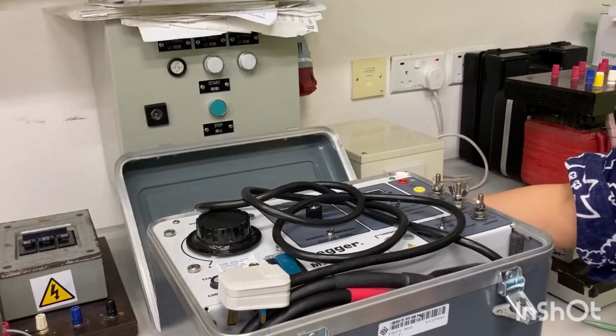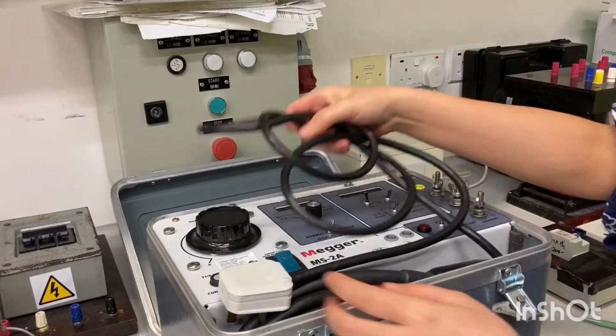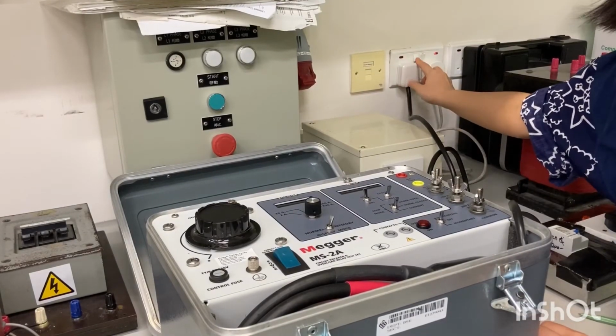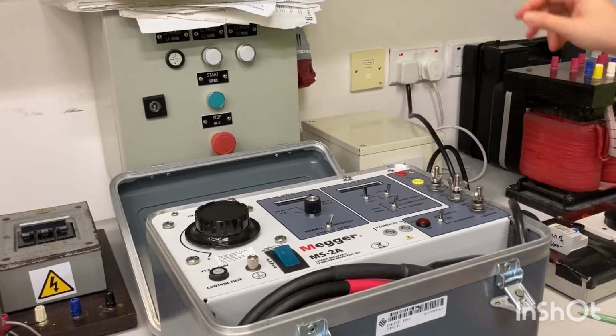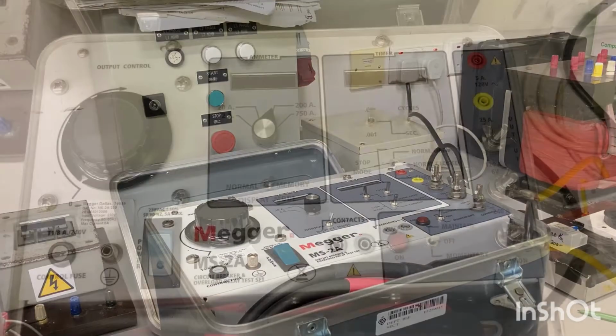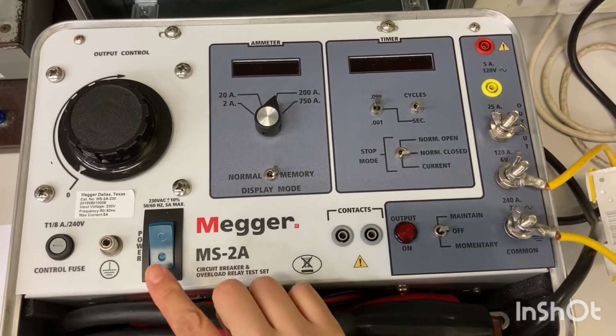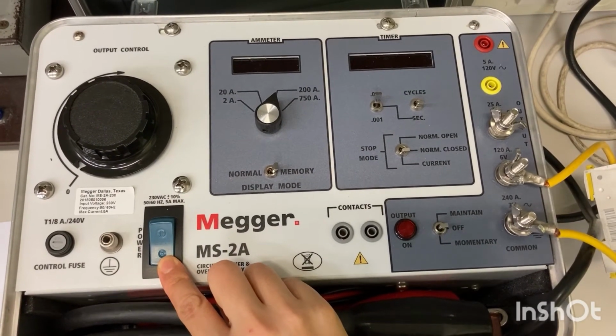In this experiment, we are going to use this mega test set and try to inject different current values into the MCB and see how fast the circuit breaker will trip. So this is the mega test set. This is the power button.